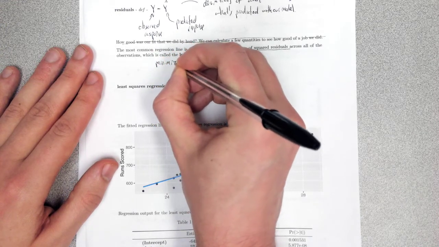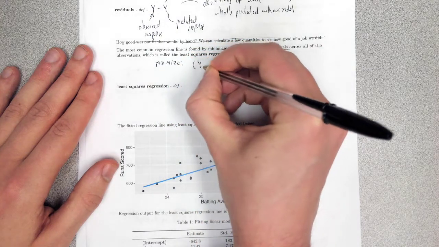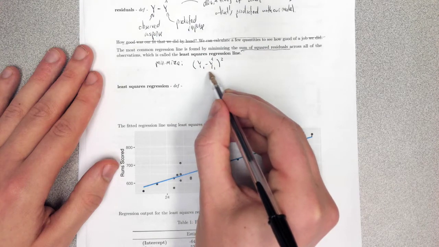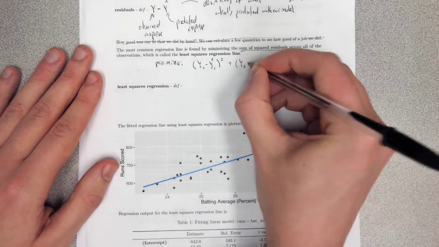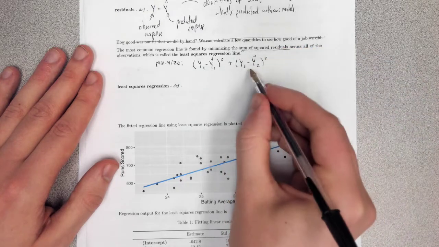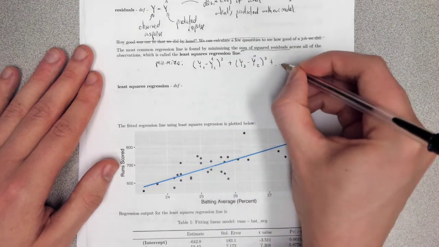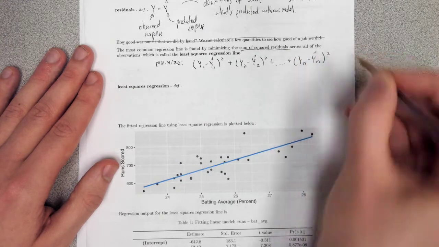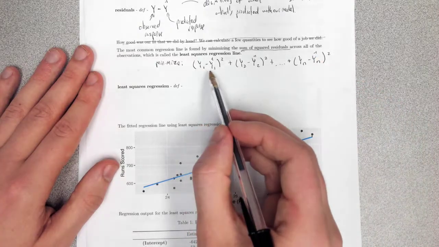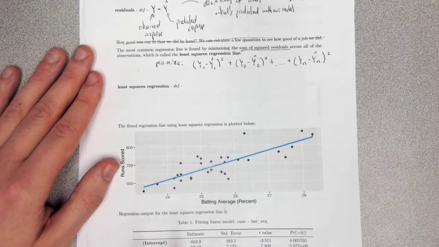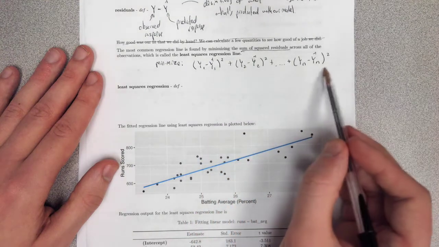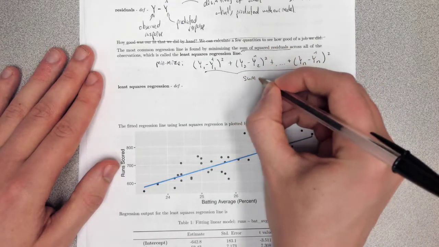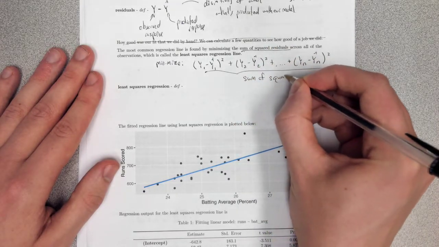What we're minimizing is the residual from the first observation squared plus the residual from the second observation squared, and we go all the way down the line, supposing that we have n observations, adding up all those together. We want to find the line that makes this number as small as possible. This is our sum of squared residuals.